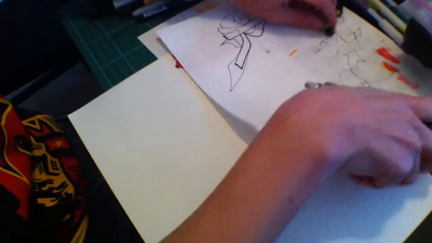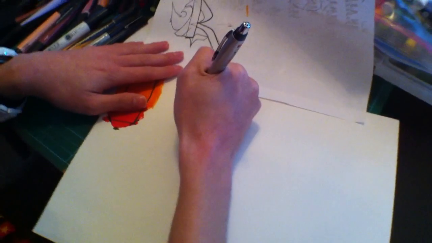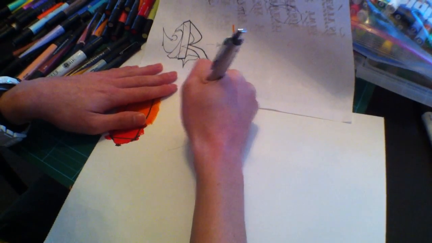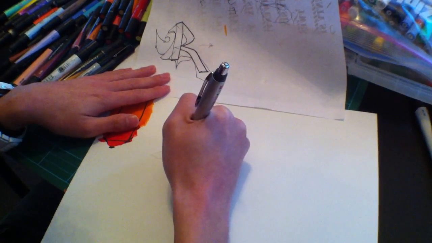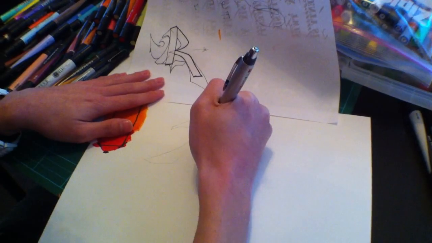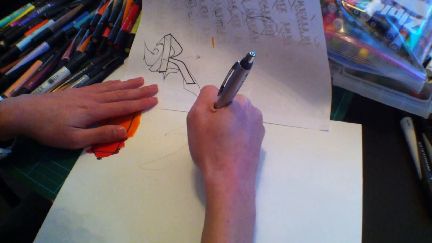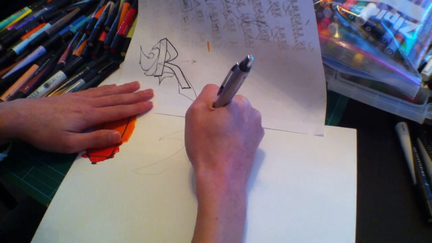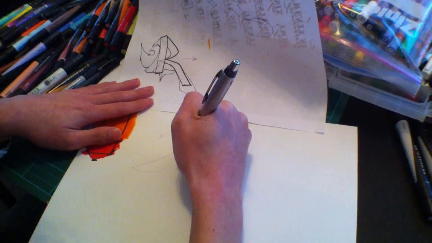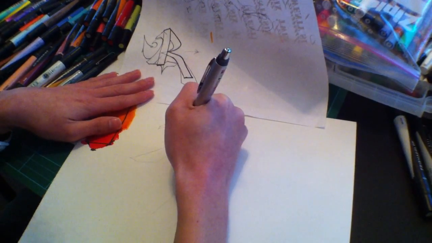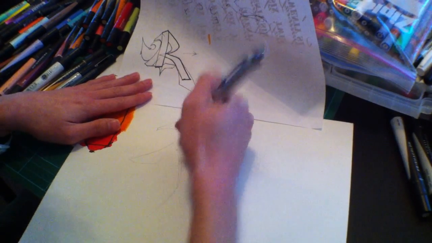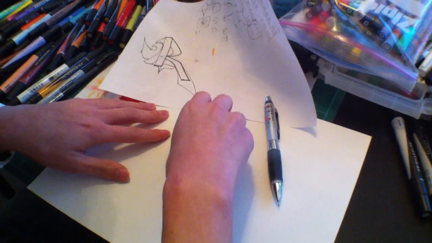So I'm actually gonna sketch this letter on the marker paper. Eraser is also a good thing to have.